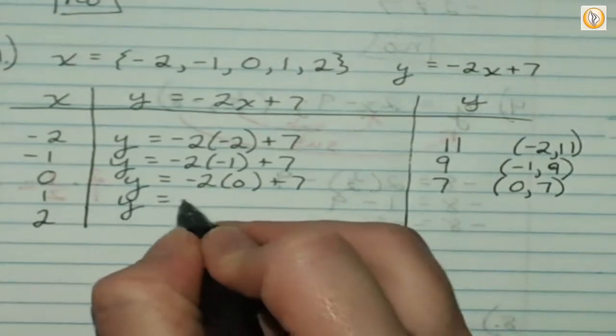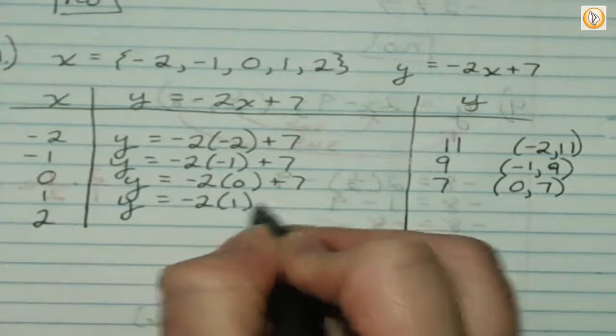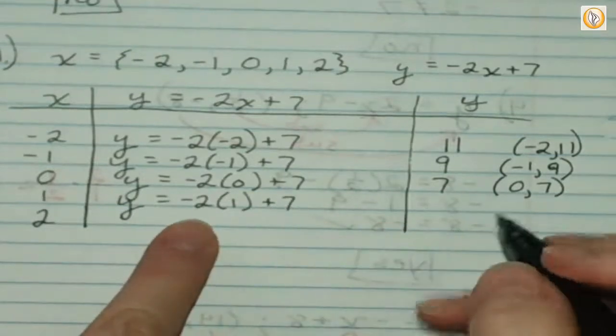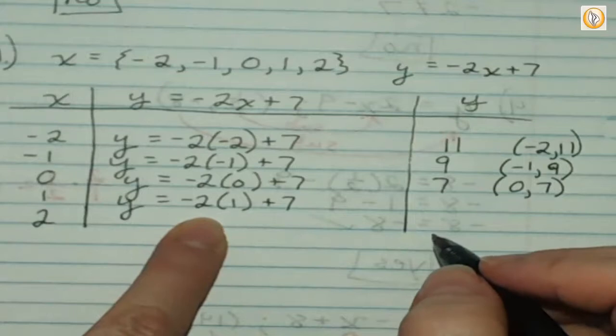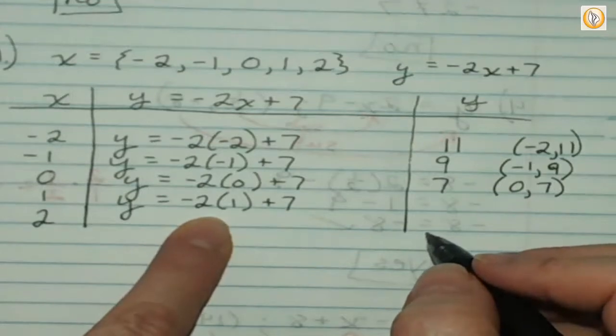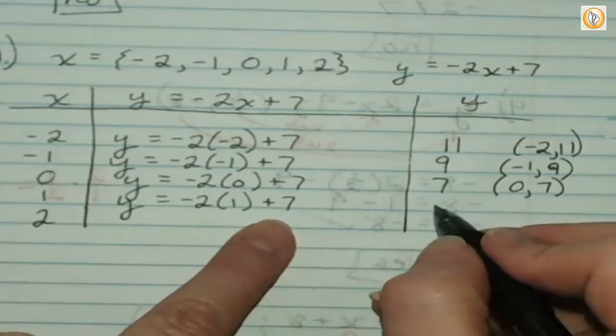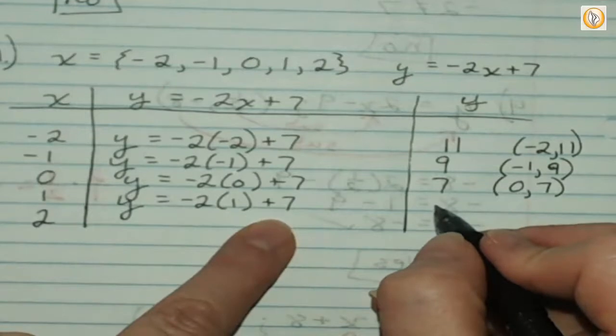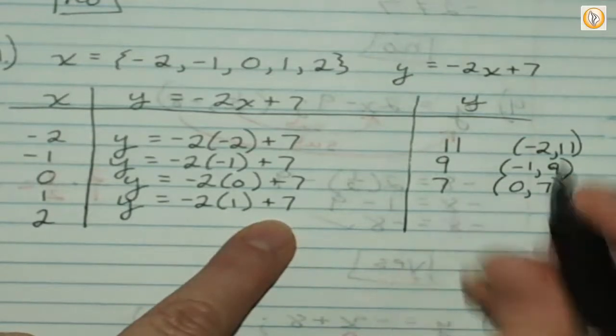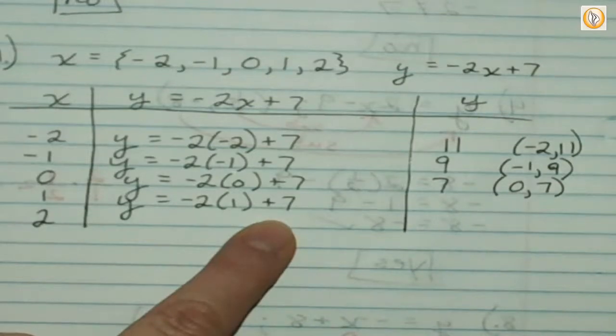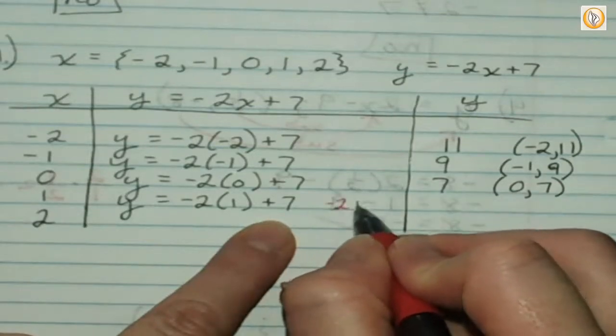Cecilia, I have y equals negative 2 times 1 plus 7. What is negative 2 times 1? Negative 2. Plus 7.